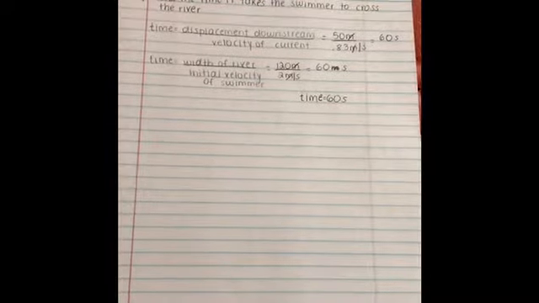The important thing to remember is that no matter which ratio you choose, you get the same answer. 50 divided by 0.83 equals 60, and 120 divided by 2 also equals 60. This means the time it takes the swimmer to cross the river is 60 seconds.